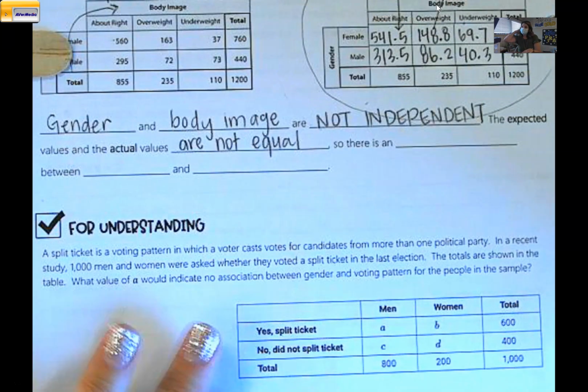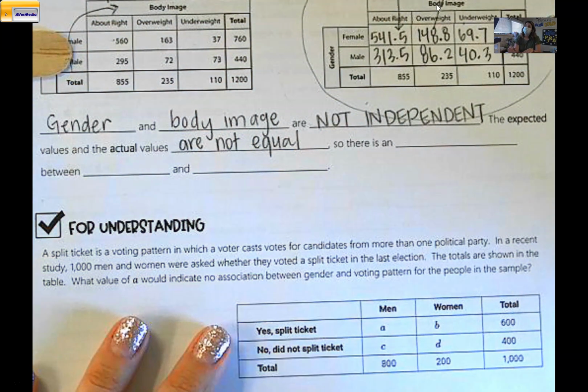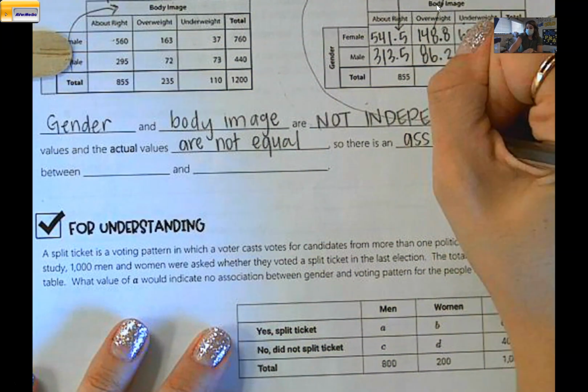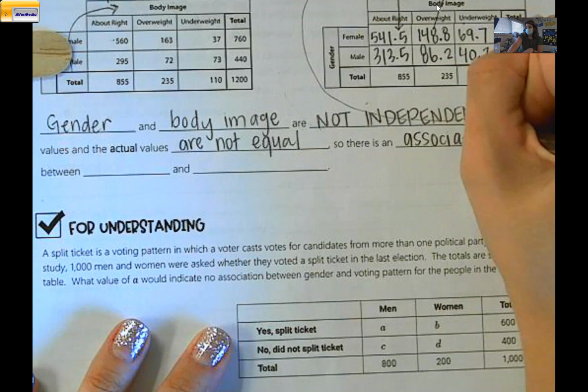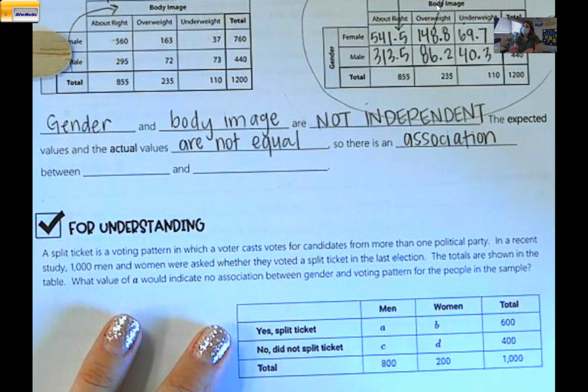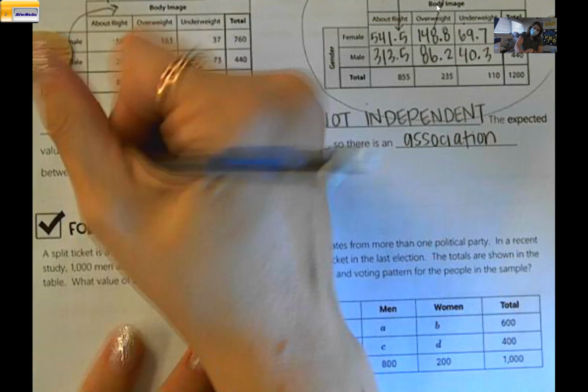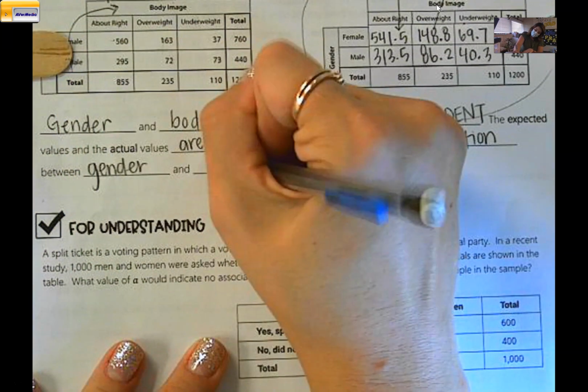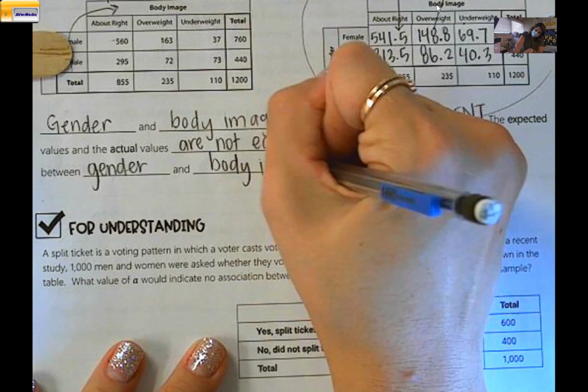And we mean exactly equal. So there is an association, which is just fancy for relationship, between gender and body image.